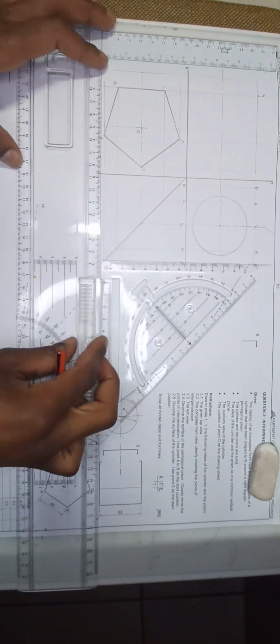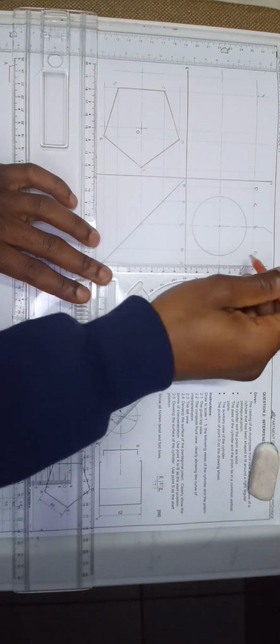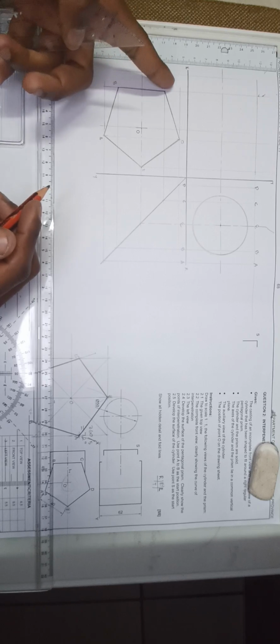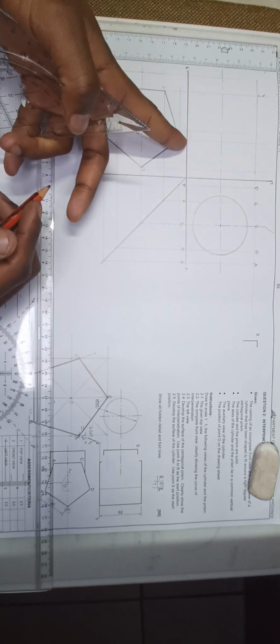So now I can use my solid lines, okay? So my solid line looking from this side is going to be A, B, C, and D, okay?